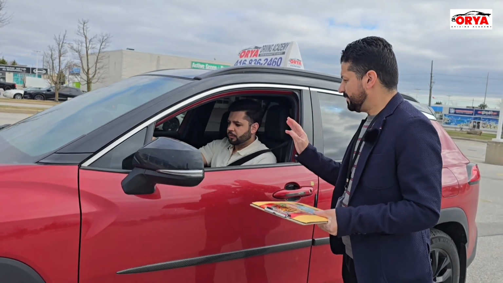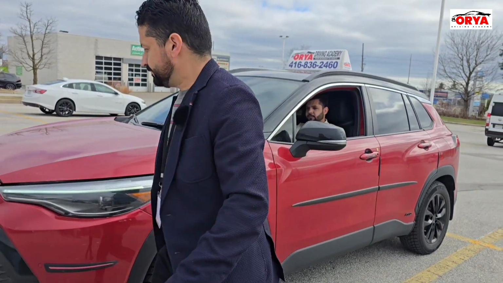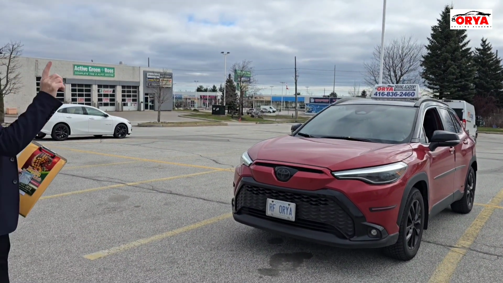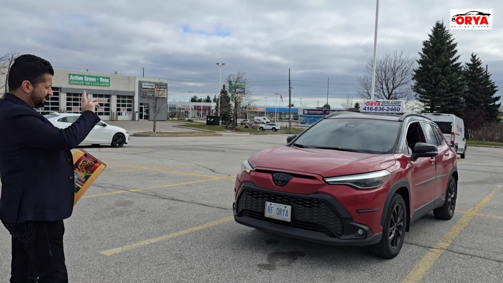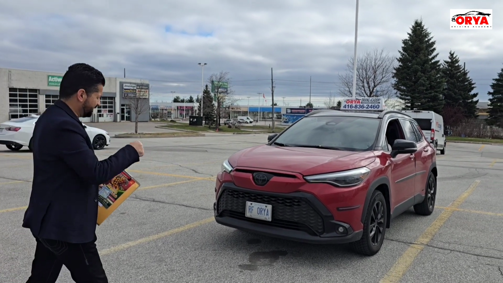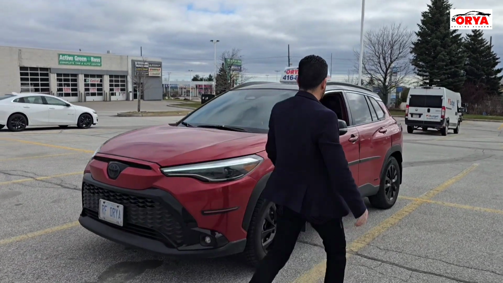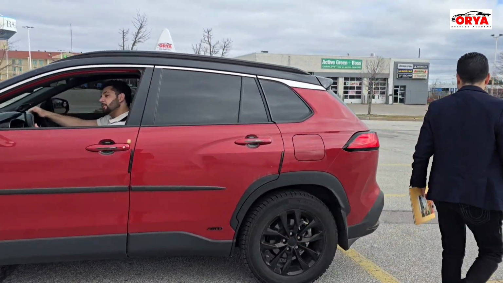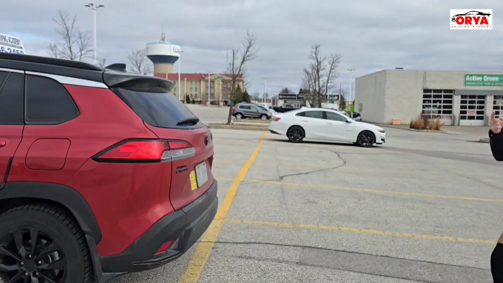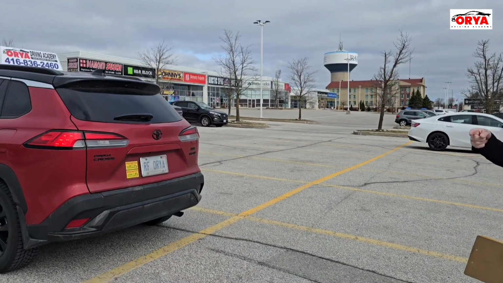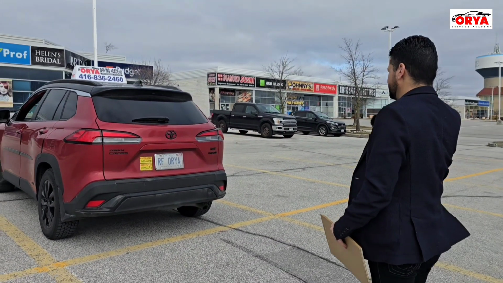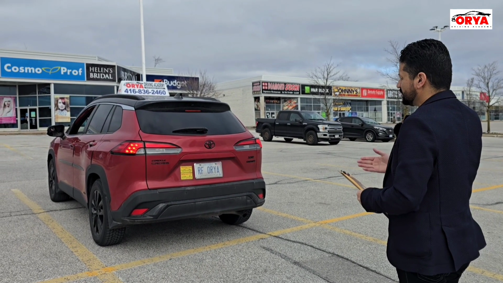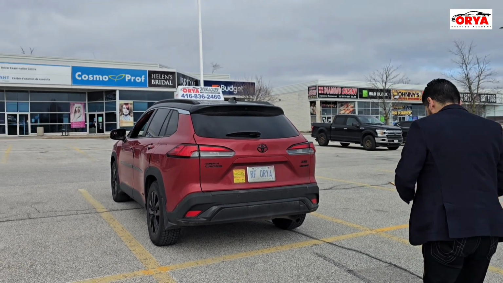Can you beep the horn for me, please? Sure. Thank you. Can I please have the right signal? Left signal? Thank you. Just watch me in the mirror and let's do the same thing in the back. Okay. Can I please have the left signal? Right signal? Can you turn off the signal, please? Yes. Step on the brake. Okay. Take your foot off. Thank you.